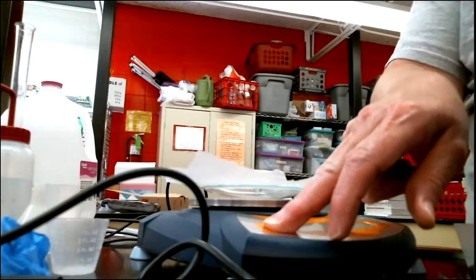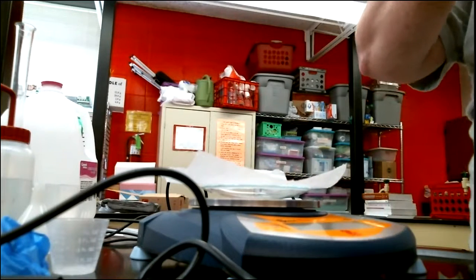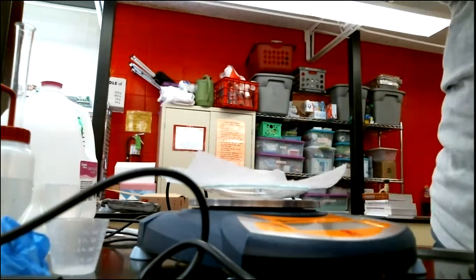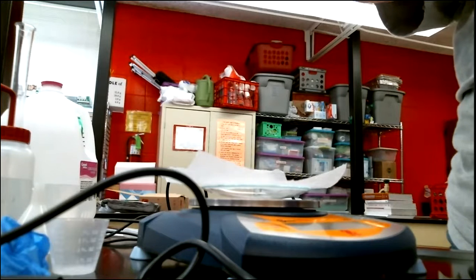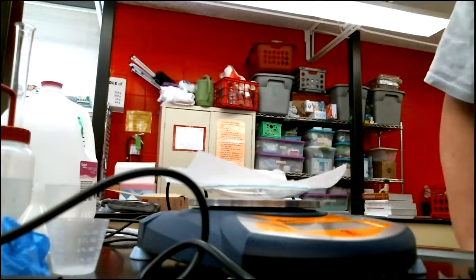So I'm going to zero the balance. Okay, it's gone to zero, and I need 60.18 grams. I'm going to take some Epsom salt.